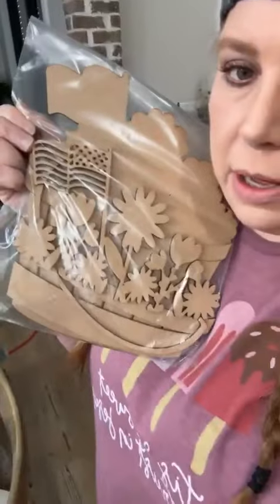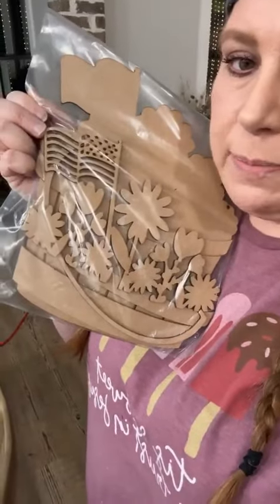Tomorrow I probably won't craft something, but Friday I will. And Friday, I was going to do this one because I feel like I really want to do this one. It's this flowers in this basket. It's super cute. Let me show you, in case you haven't seen it. It's so adorable.